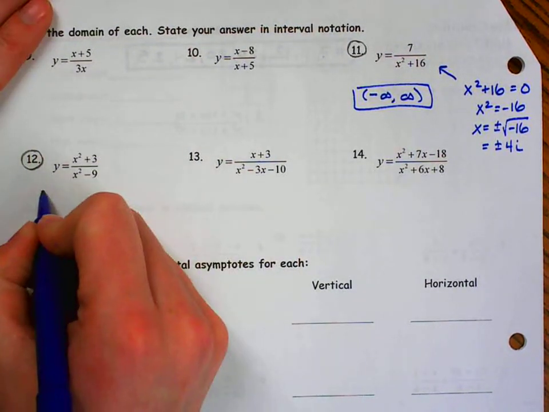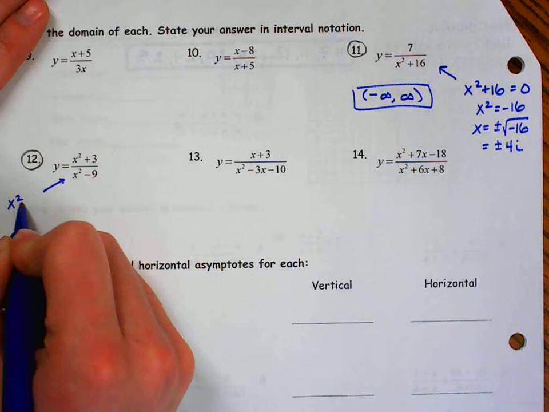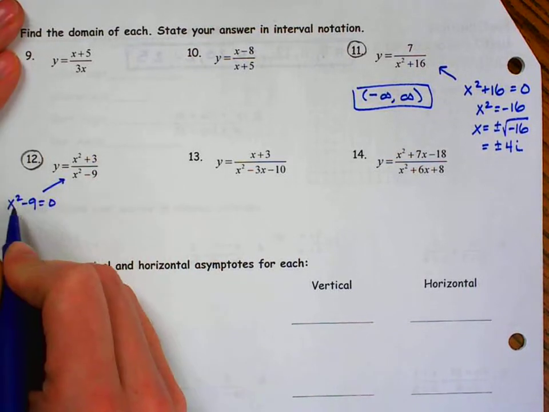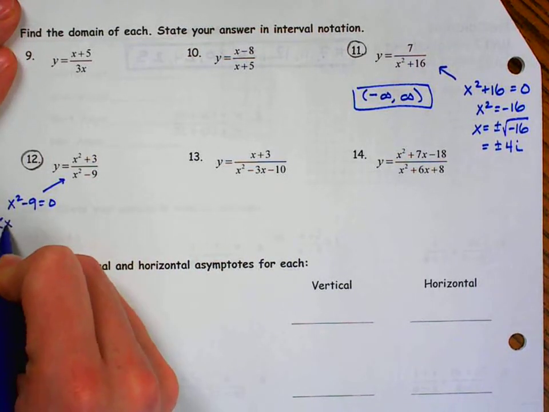We want to figure out, is there anything that will make this denominator equal to 0? I have options. I can solve for x or I can factor.